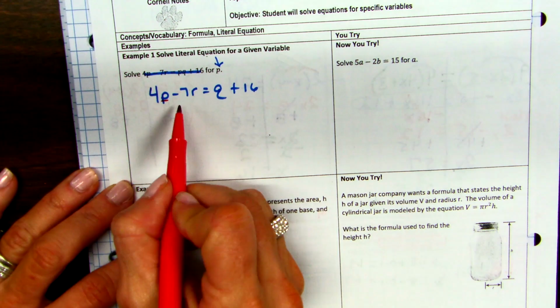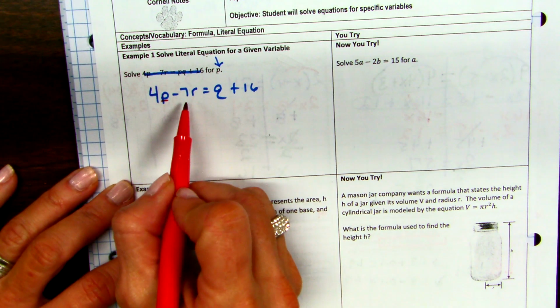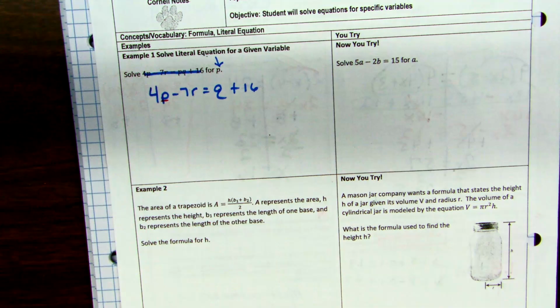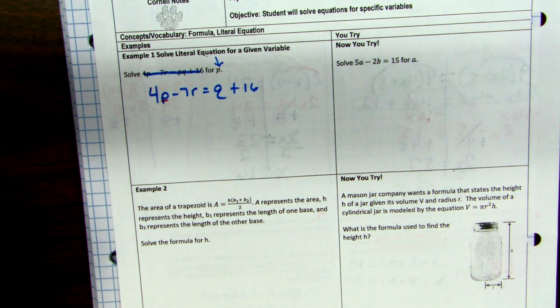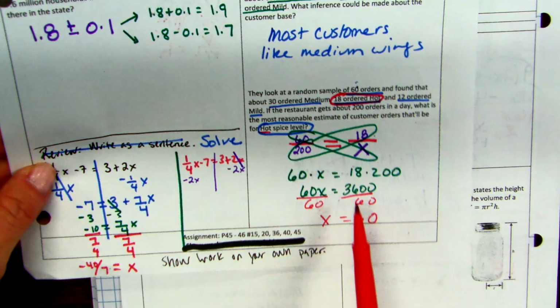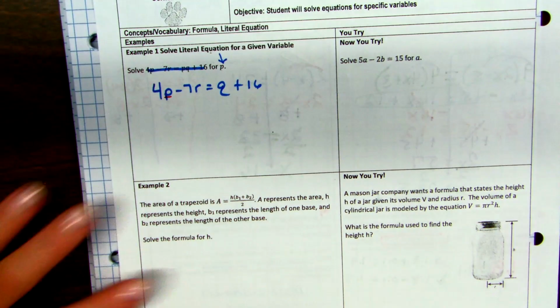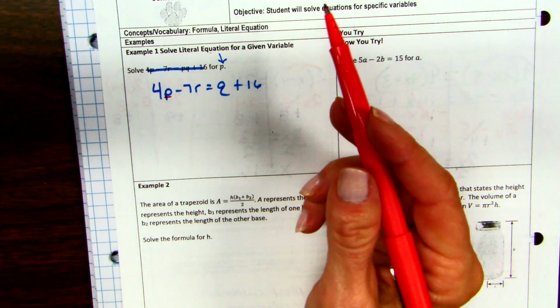What makes students hate these problems, and we're going to have to get over it, is that there's extra letters. Why are there so many letters in these problems? But what I'm going to show you is you already know how to do everything I'm about to show you. If you could solve this equation, you can solve this one, because it's just doing the same thing as if it were a number.